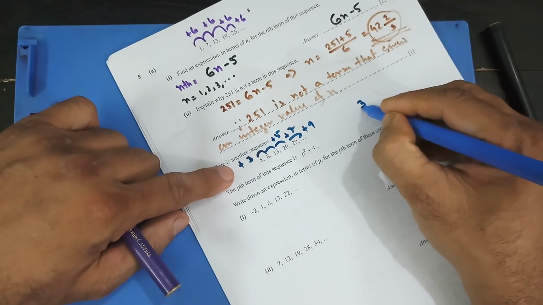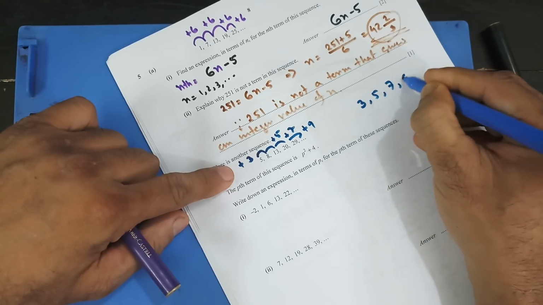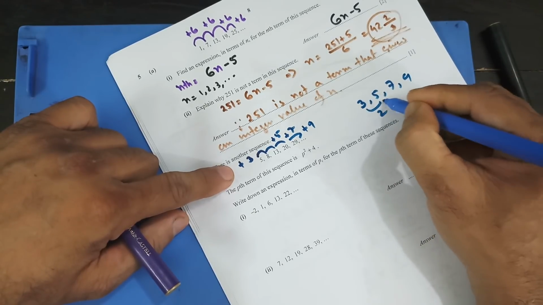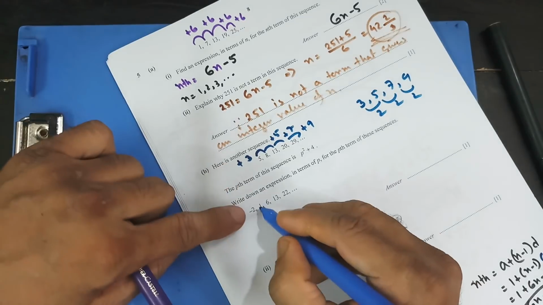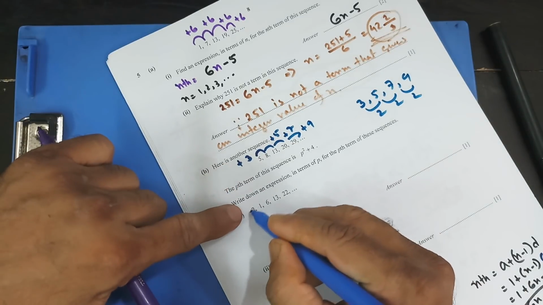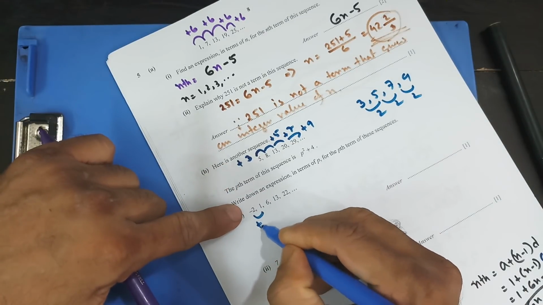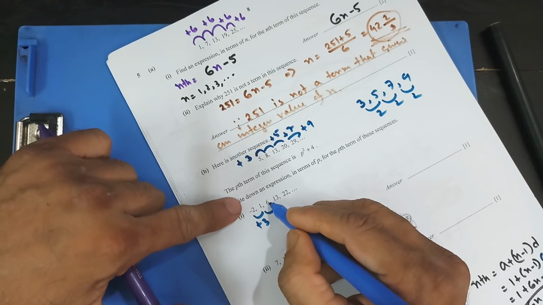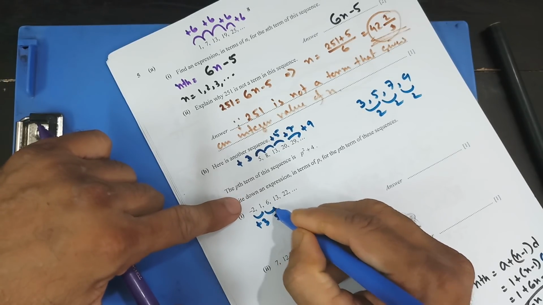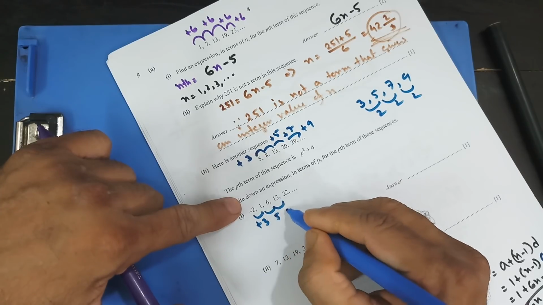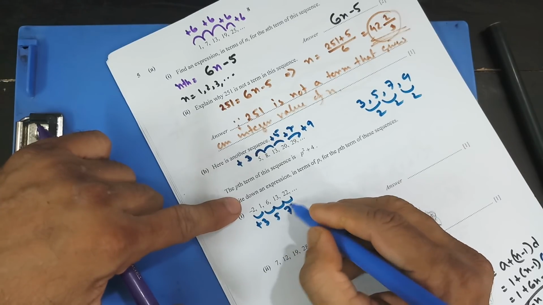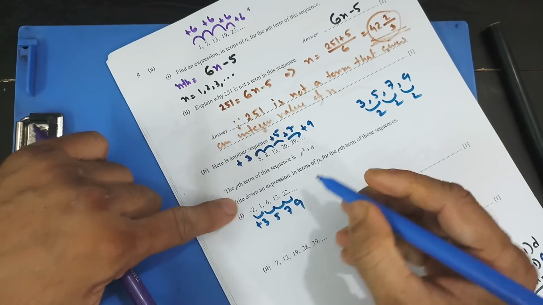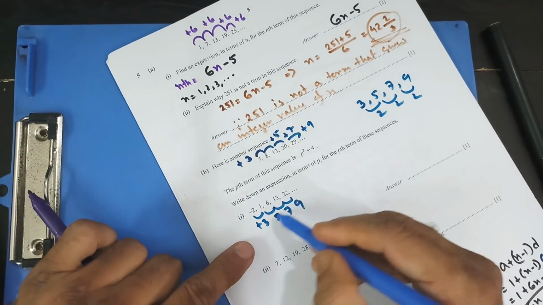So the difference is 3, 5, 7, 9. We can see that it increased by 2 each time. Look at this, the difference is the same.